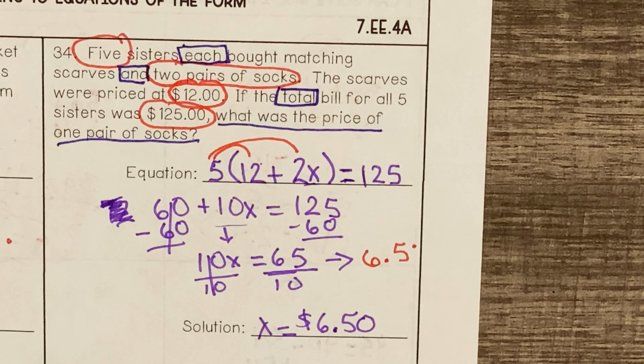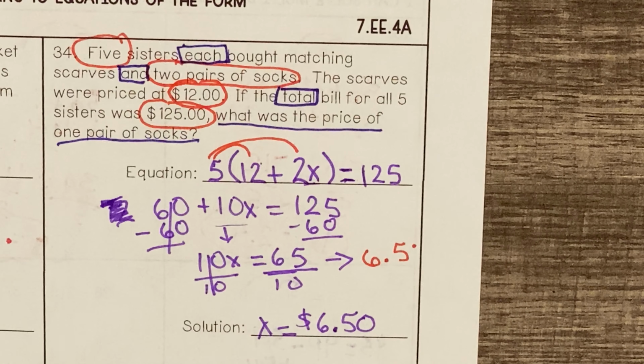So, as promised, we are going to be finishing up expressions and equations as of the end of this due date. Your last due date for the current assignments is June 8th.